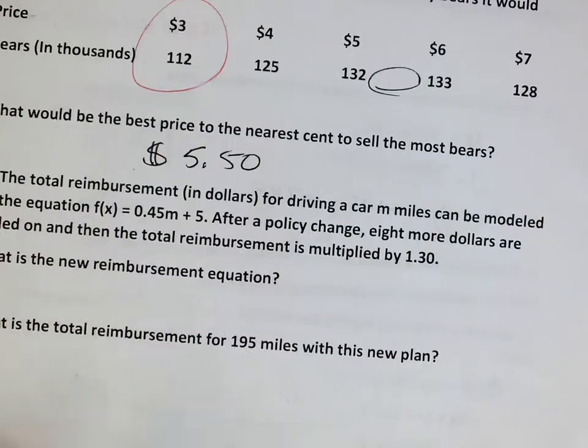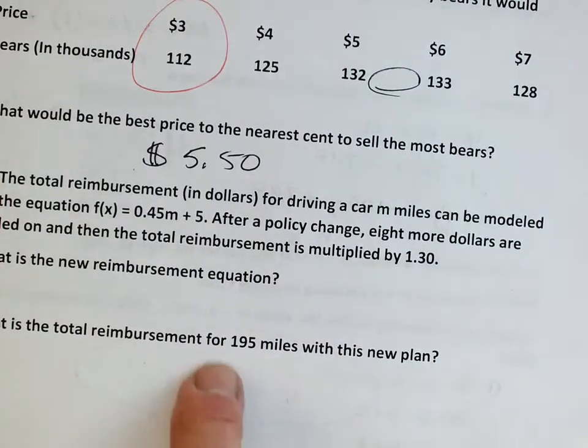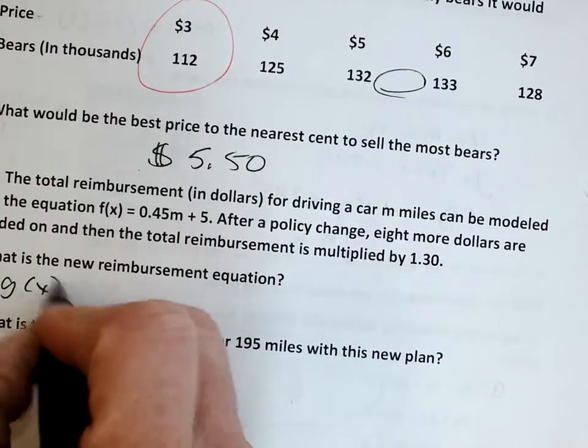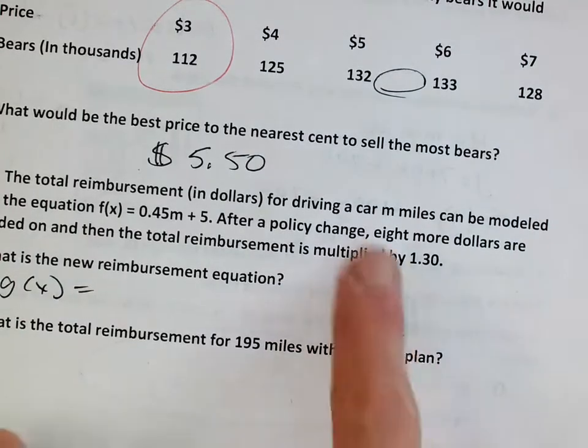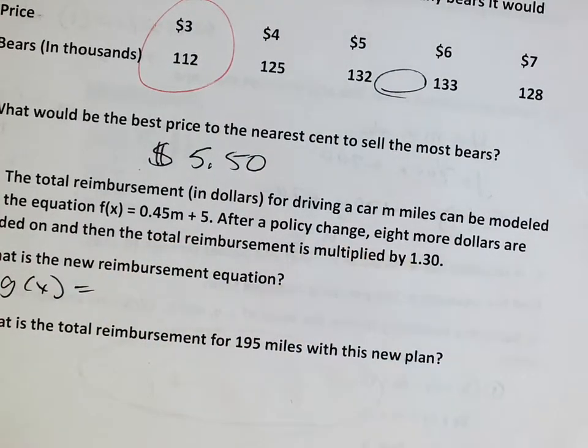Number 9. And number 9 is not that bad, okay? So we've got a company, and we want all of a sudden to increase our prices. So we're going to do a couple of things. Here's our f of x, and let's create a g of x, okay? So cars and miles can be modeled by this equation.